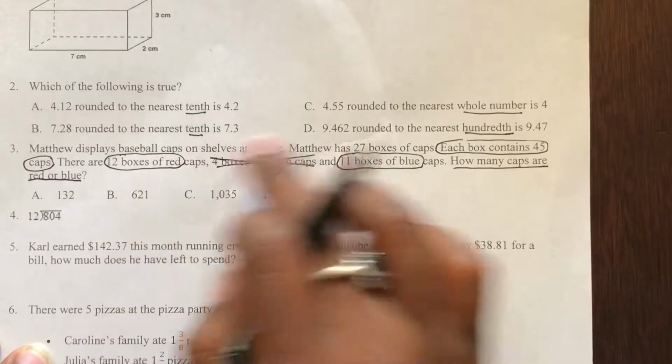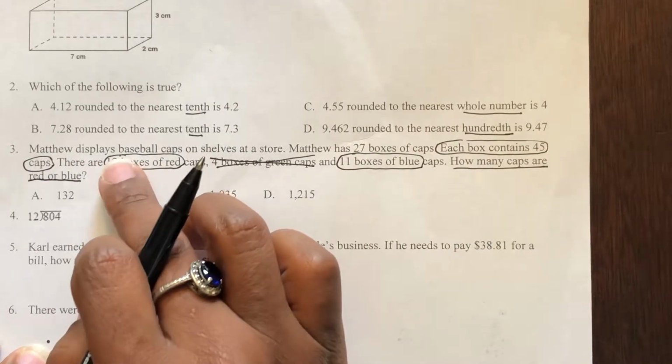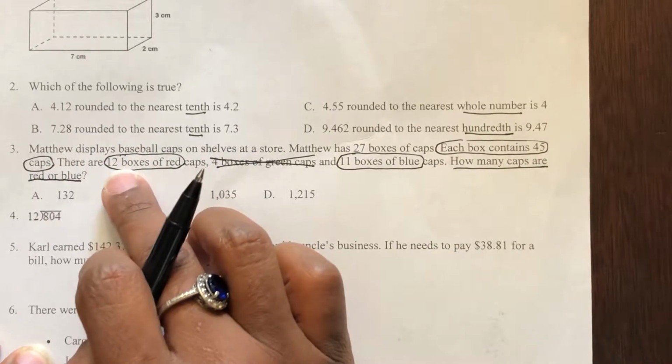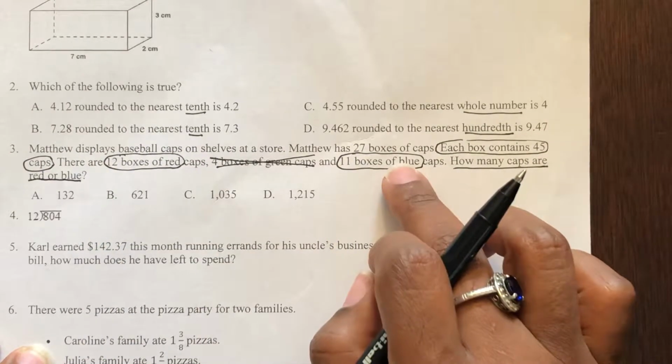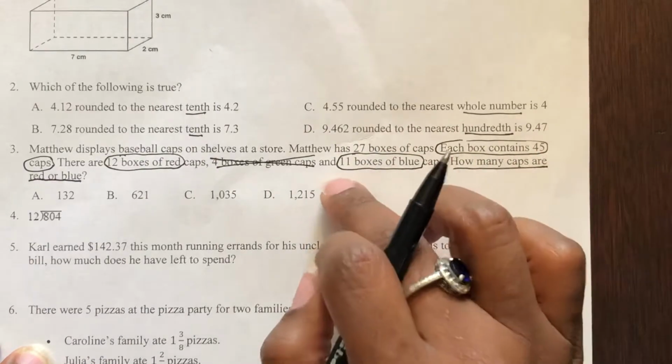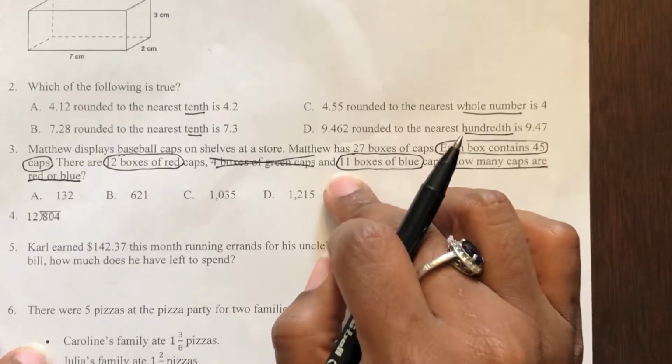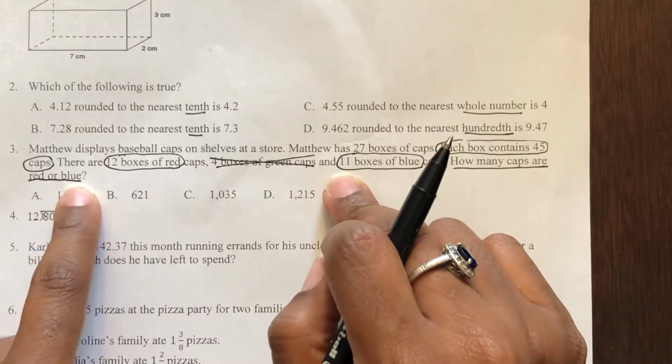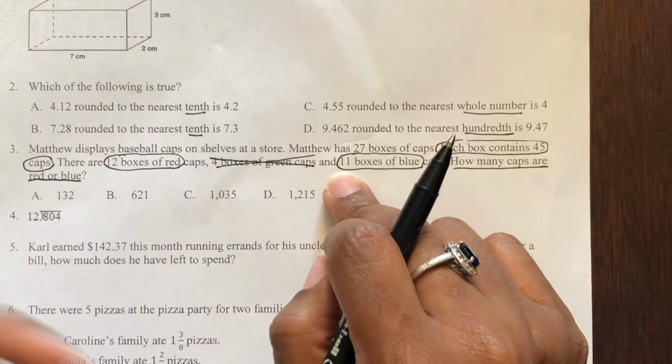Because I have 12 boxes of red and there's 45 in each, I'm going to multiply 45 times 12. And then I have 11 boxes of blue, and there's 45 in each. So I'm going to then multiply 45 times 11. And then they want to know how many are red or blue. So that means I need to figure out the total together.